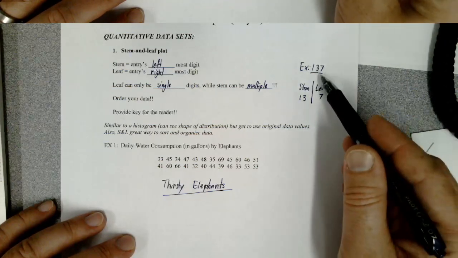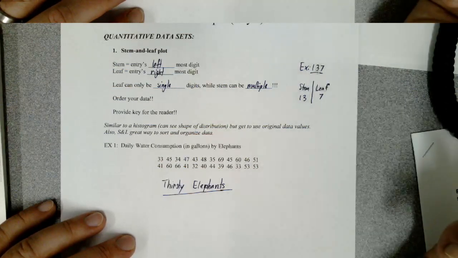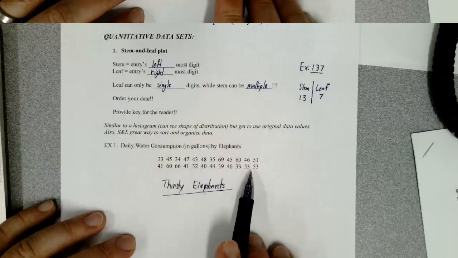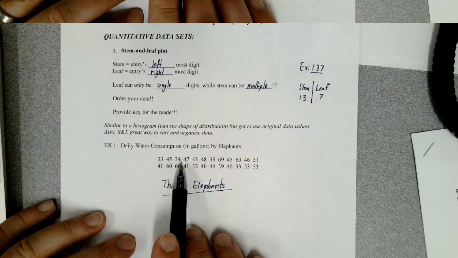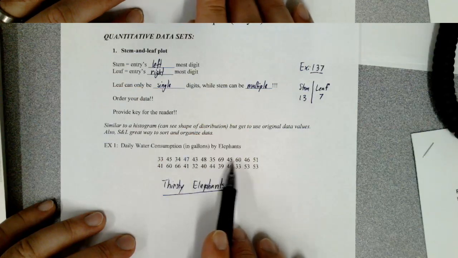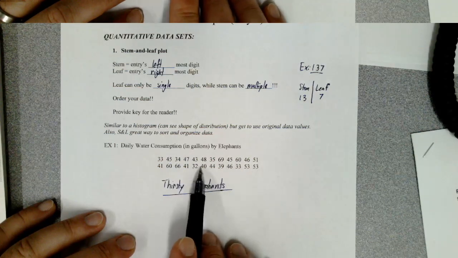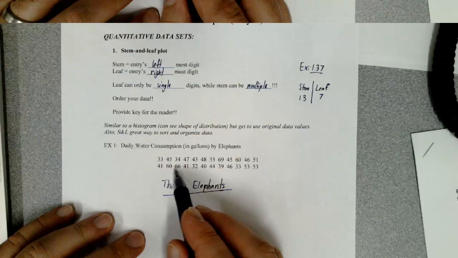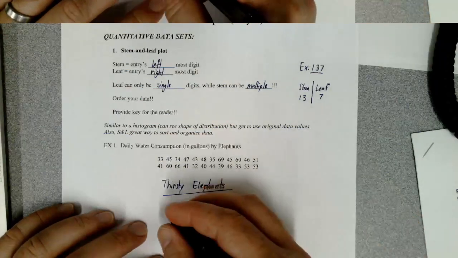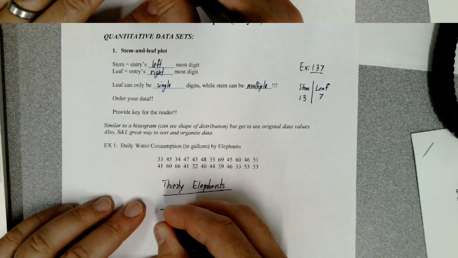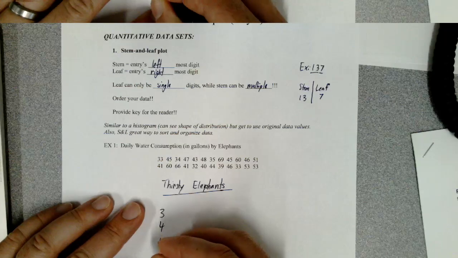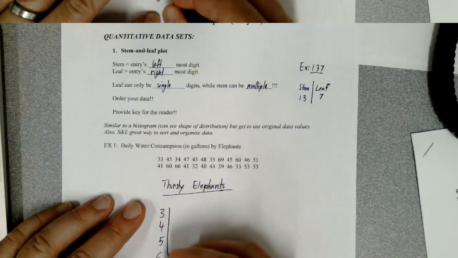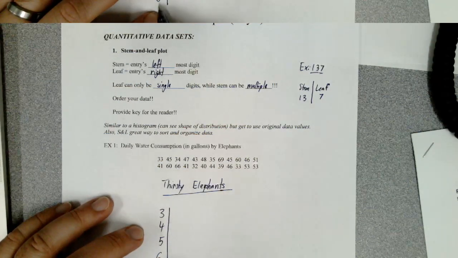If they were bigger, 3, 4 digit numbers, then I would keep track of that as well. The smallest tens digit I see is a 3, and the biggest one I see is a 6. So I'm going to set this up with those stems, 3, 4, 5, 6, representing 30s, 40s, 50s, and 60s.